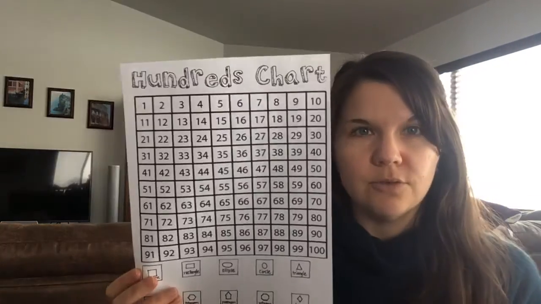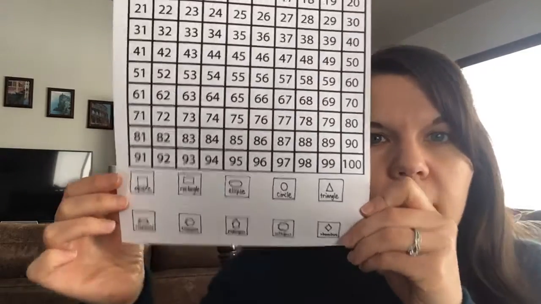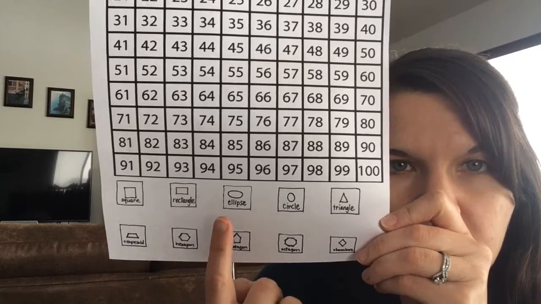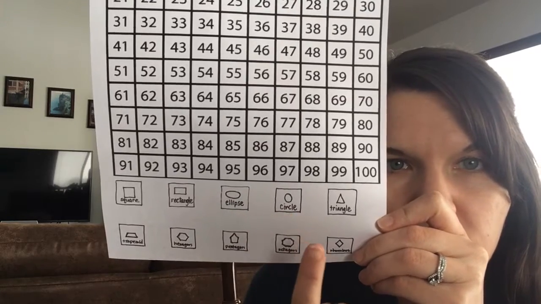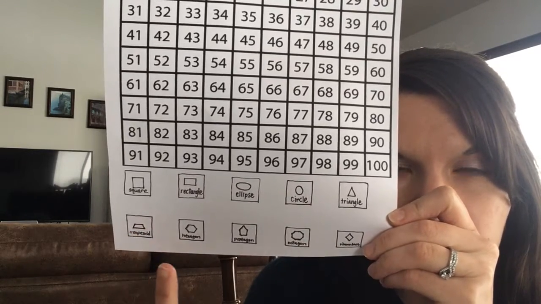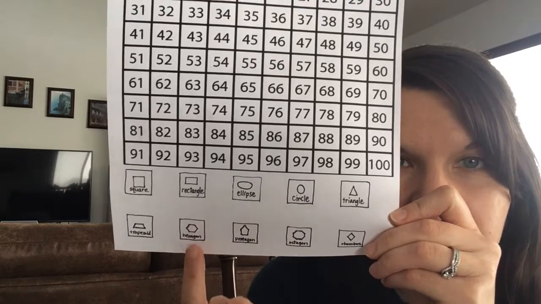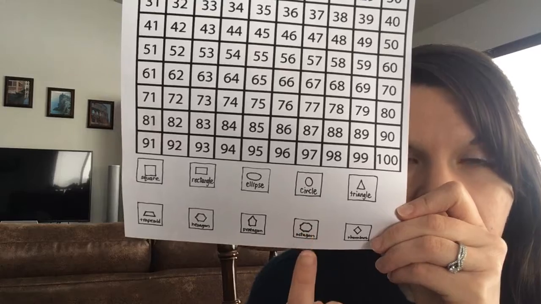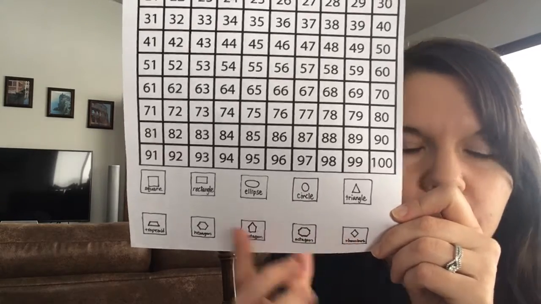So you have a hundreds chart, and then at the bottom of the hundreds chart are shapes, and you should have a square, a rectangle, an ellipse, a circle, a triangle, a trapezoid, a hexagon with 6 sides, a pentagon with 5 sides, an octagon with 8 sides, and then a rhombus. So I will color all of those differently.